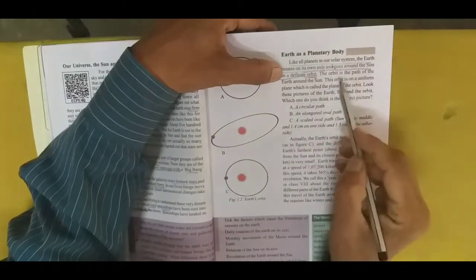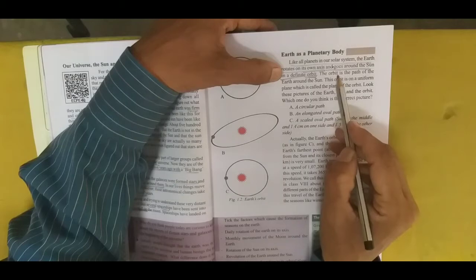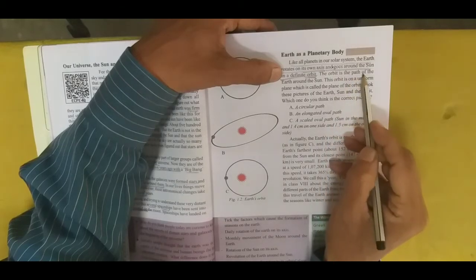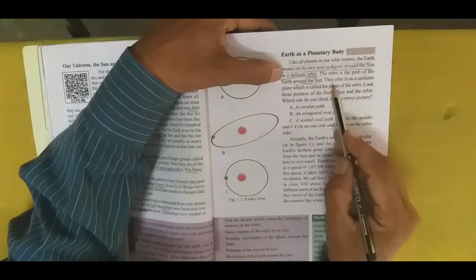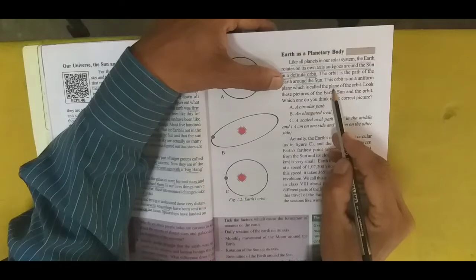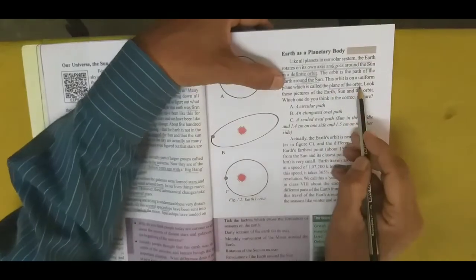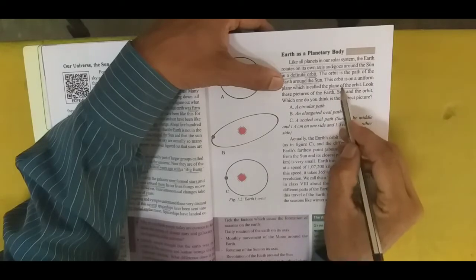The orbit is the path of the earth around the sun. So the earth is traveling around the sun. The earth is on a uniform plane, which is called the plane of the orbit.